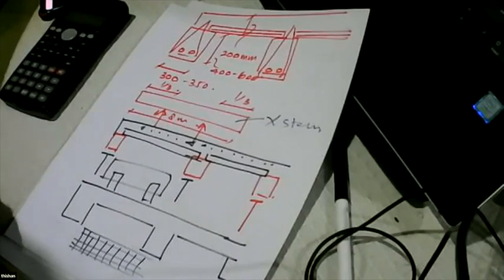The other option is you do the casting without props, but then the beam will need a lot of reinforcement for carrying the weight of the deck before the composite action is available.